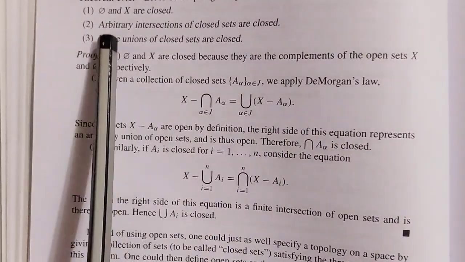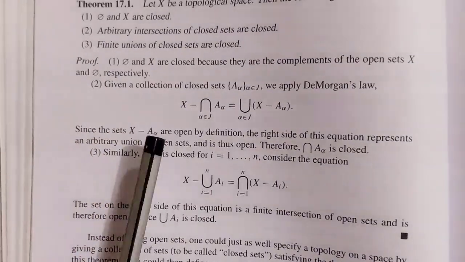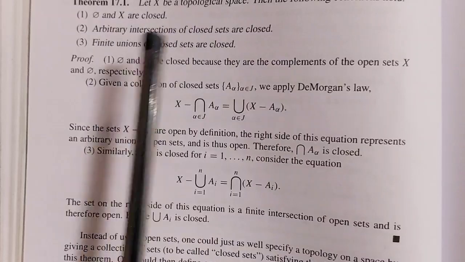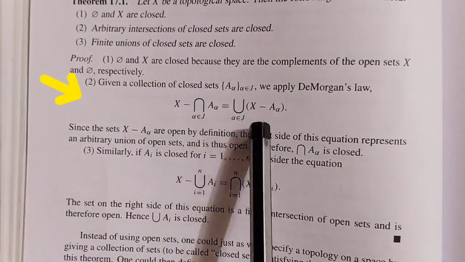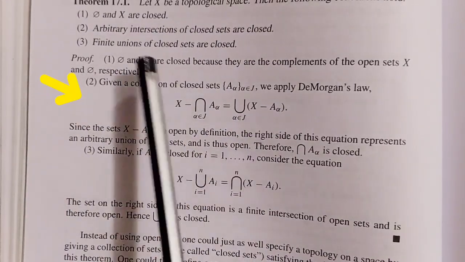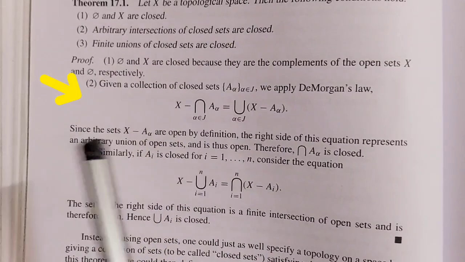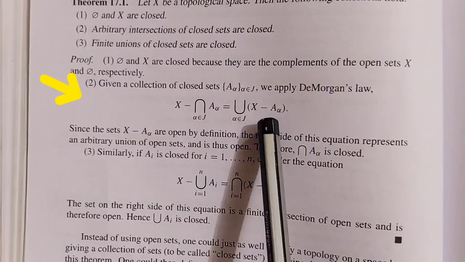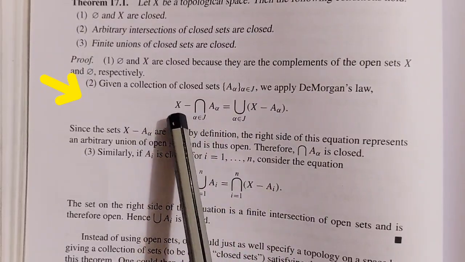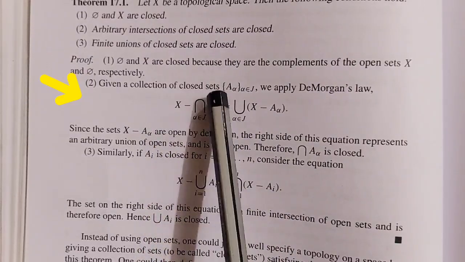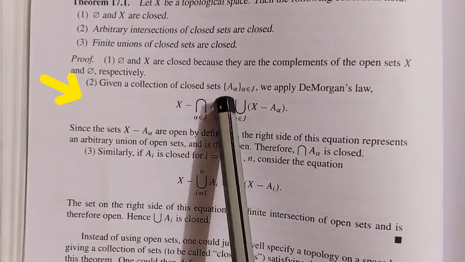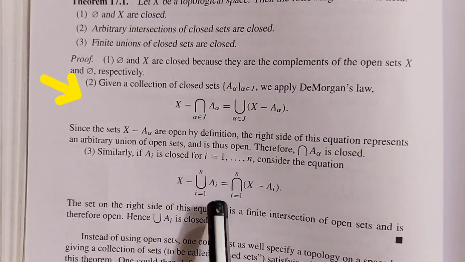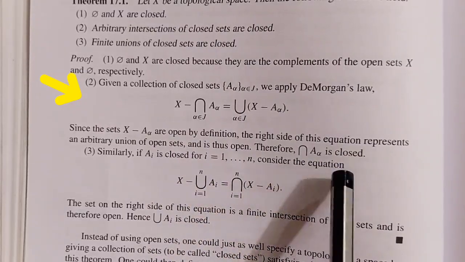Before proving this theorem, you should know the definition of topology. That's very important, because with that only we are proving all these three. You know that arbitrary union of open sets is open. Hence, I got that arbitrary intersection of closed sets is closed, because its complement is open. Hence, the intersection of A alpha is closed.